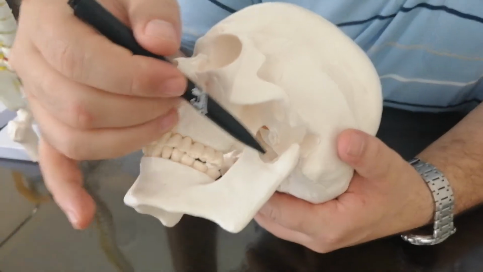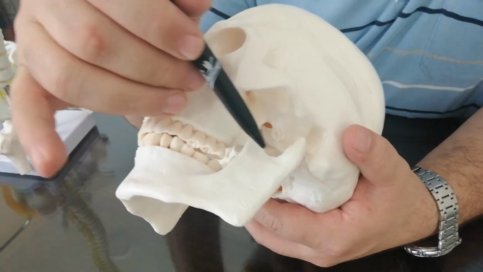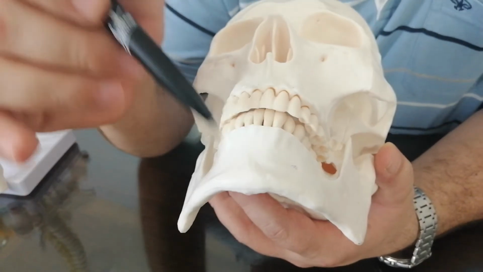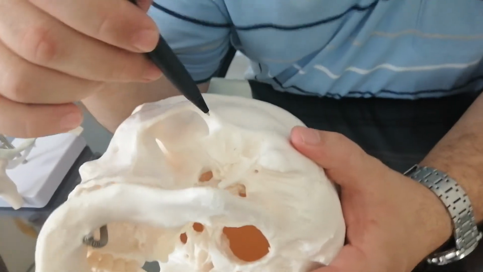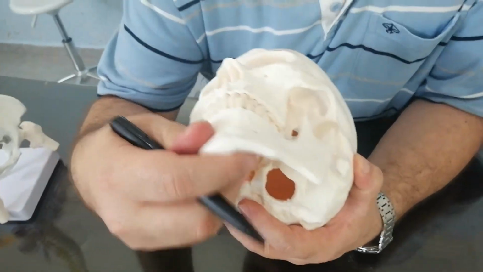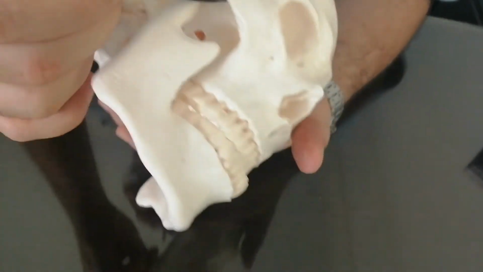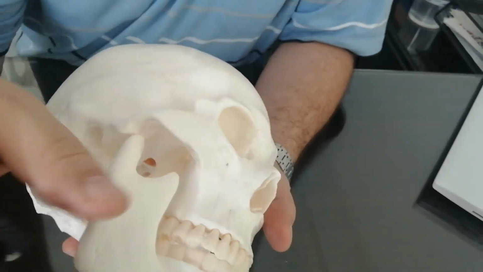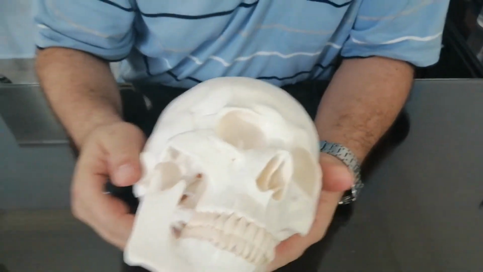The mandible, if we look at it laterally, we can see the mandibular condyle, mandibular notch, coronoid process, ramus, and the angle of the mandible, the body of the mandible, tubercle of the mandible here. This is the mandibular fossa. This is the articular tubercle here. And of course, this is the temporal fossa and infratemporal fossa here, and pterygopalatine fossa here. These are the bones of the skull, including cranial bones and facial bones.